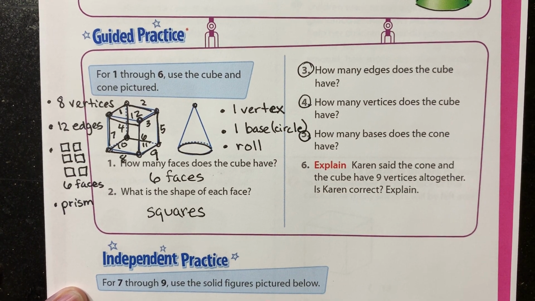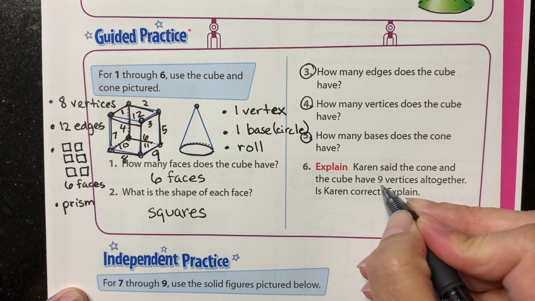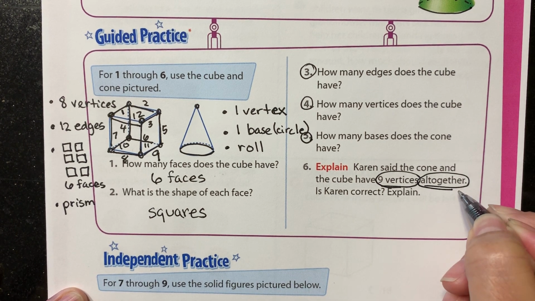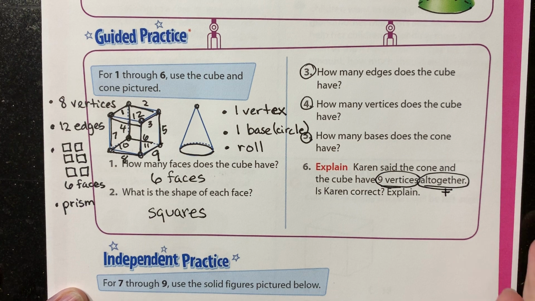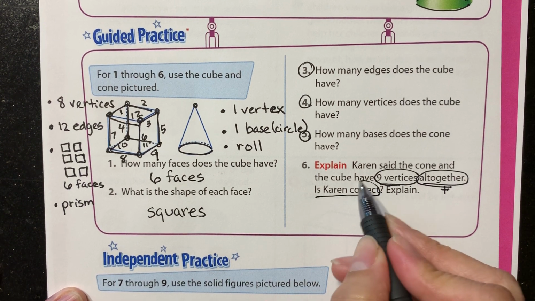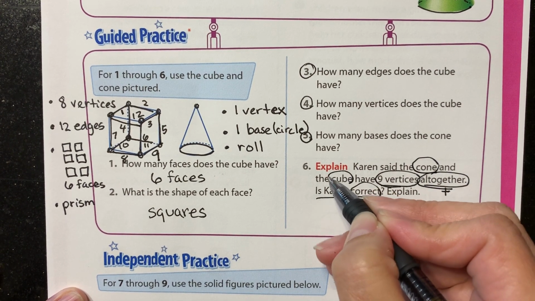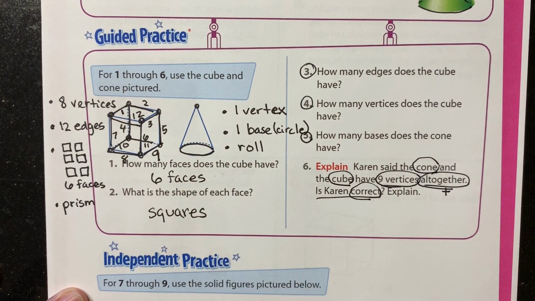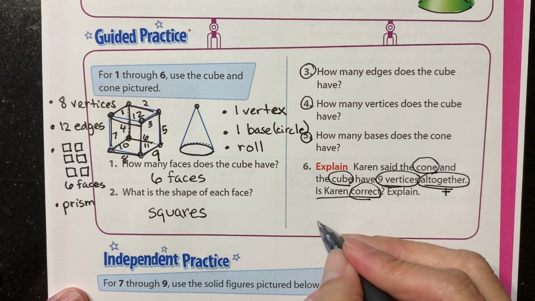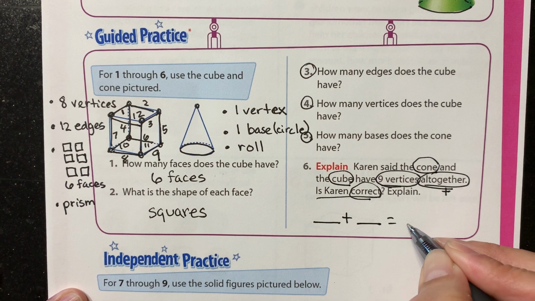And I'm gonna talk to you about number 6. It says, Karen said the cone and the cube have 9 vertices all together. Now notice all together. All together means add. So they want you to do an algorithm to find out if she is correct. Is she correct? So I already told you that it was 1 for the cone and 1 for the cube. Now the cone has 1 vertex and the cube has 8 vertices.